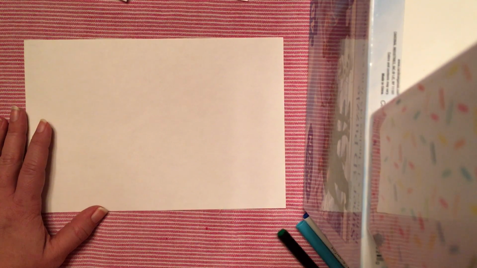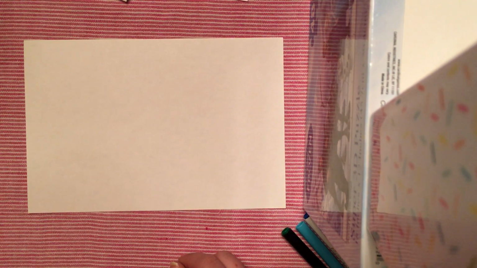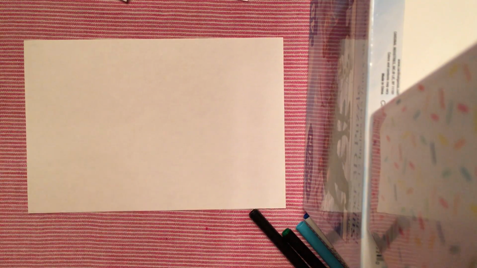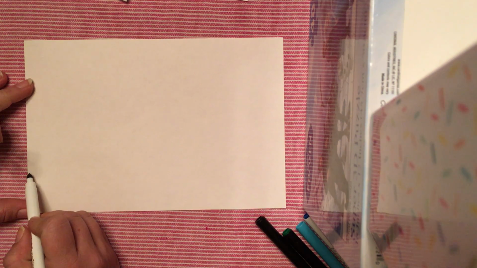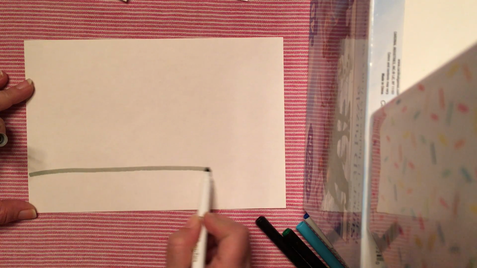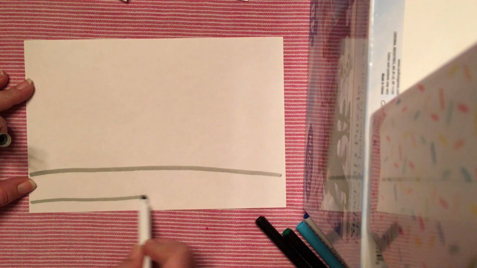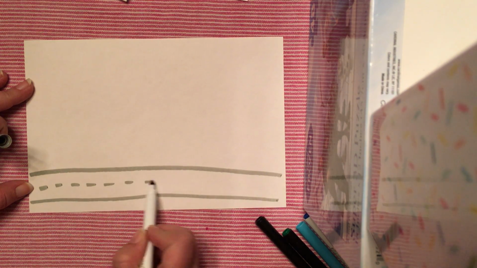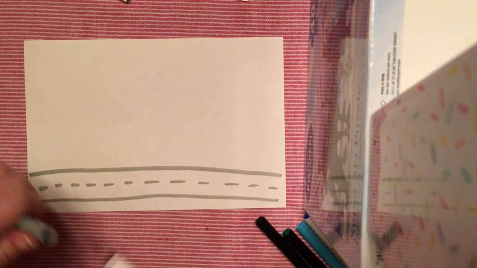So let's say that we went to the city for the weekend, and we went with our parents, and we want to tell the story. We want to draw an illustration and tell the story. Well, the illustration part is pretty easy. We went to the city. What do cities have? They have streets. So we're going to go ahead and draw a road. And how do we do that? With dash lines. And that's that simple.